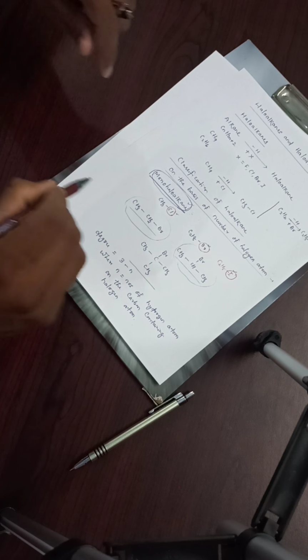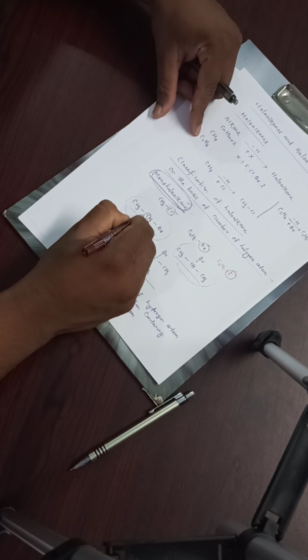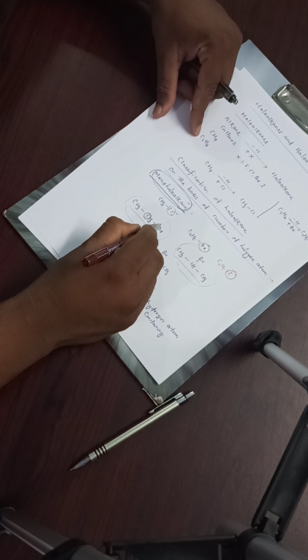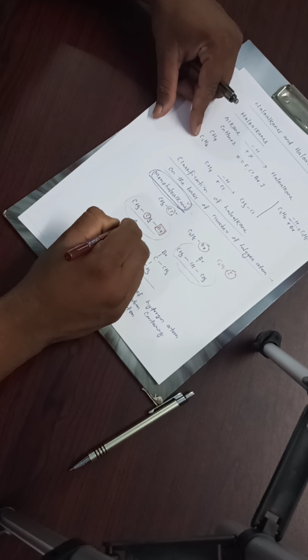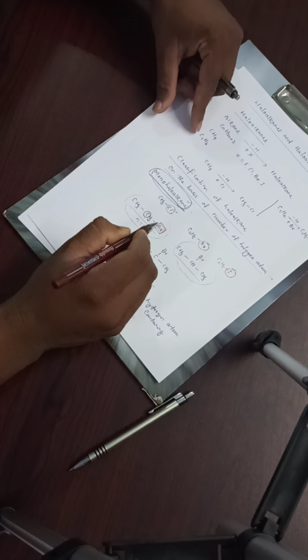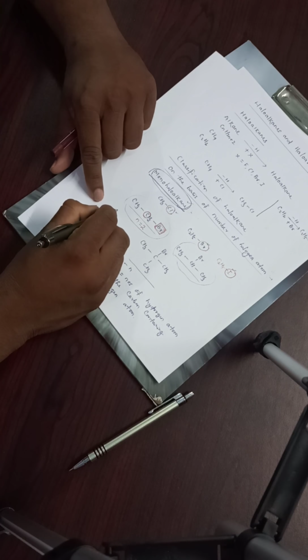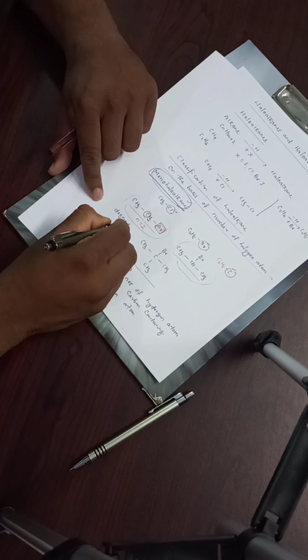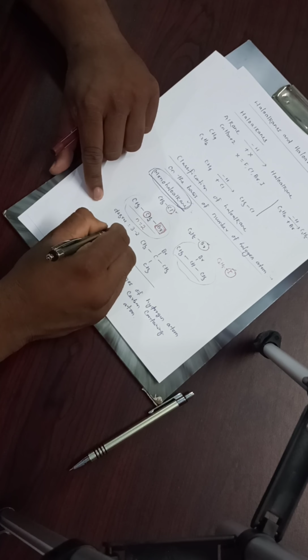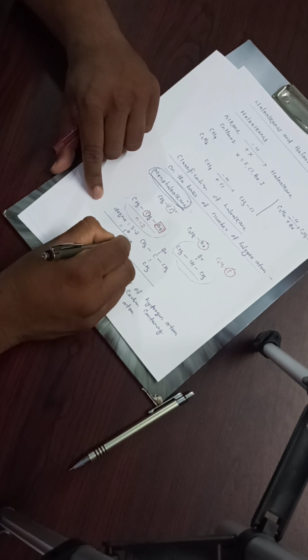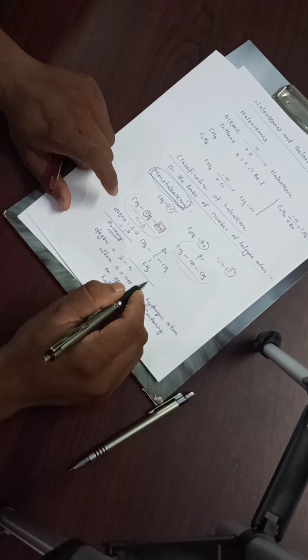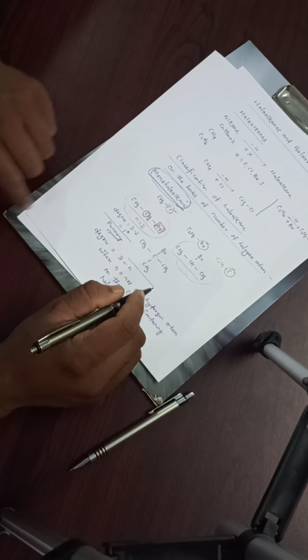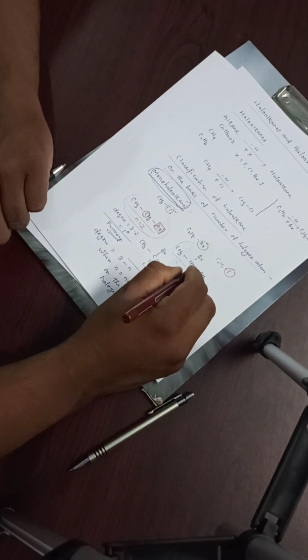Now come to this case. This is the carbon which directly contains the halogen atom. This carbon contains how many hydrogens? 2 hydrogen. Here n equals 2. So what is the degree in this case? Degree equals 3 minus 2, that is first degree, or primary alkyl halide.